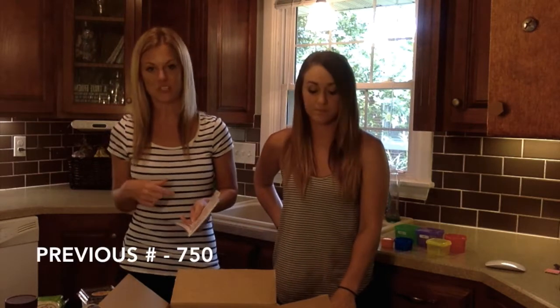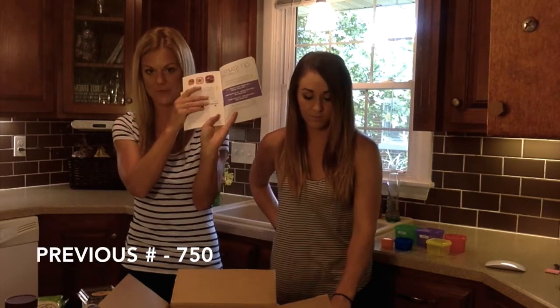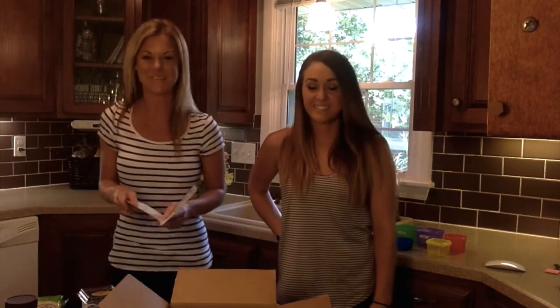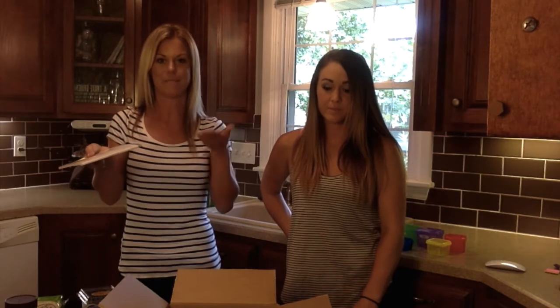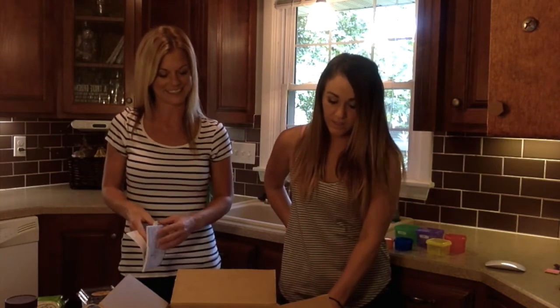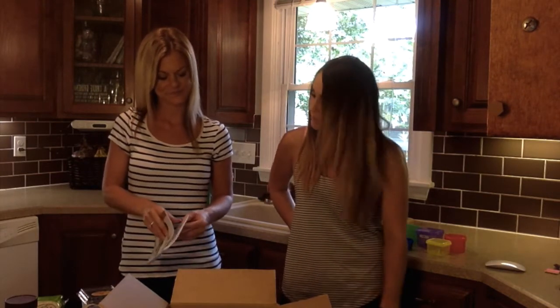And then you want to subtract, and it all says it here on page 4, but you want to subtract 750 so that you have that calorie deficit, so that you're having that difference from the calories that you're eating versus the calories that you are burning. So that puts us at 1,300.